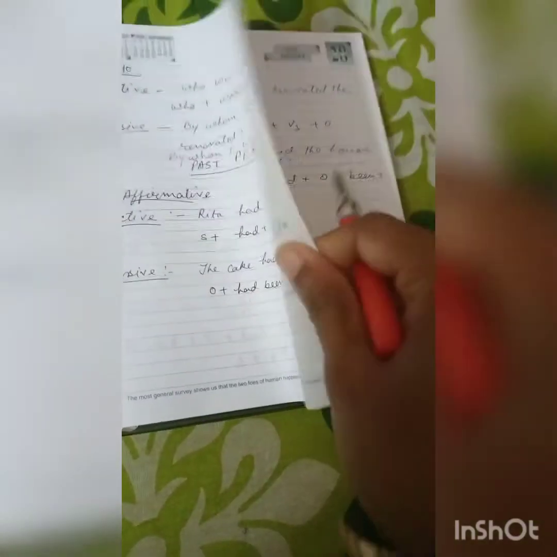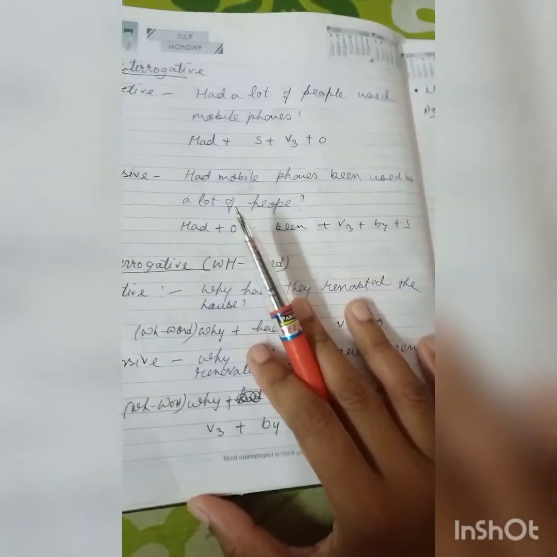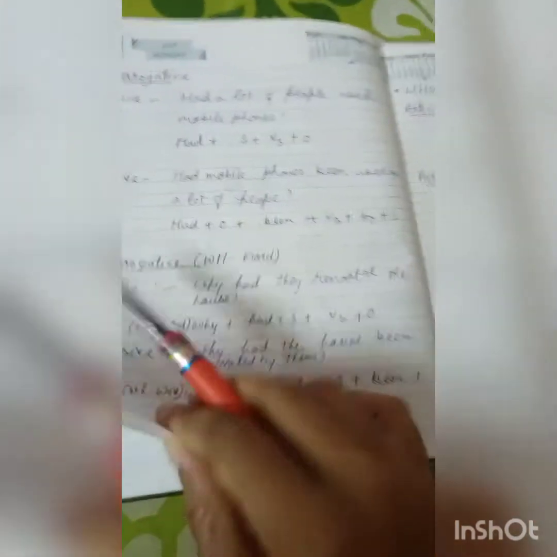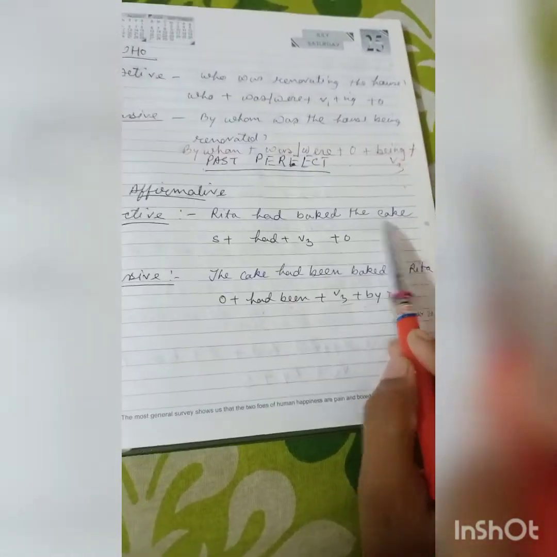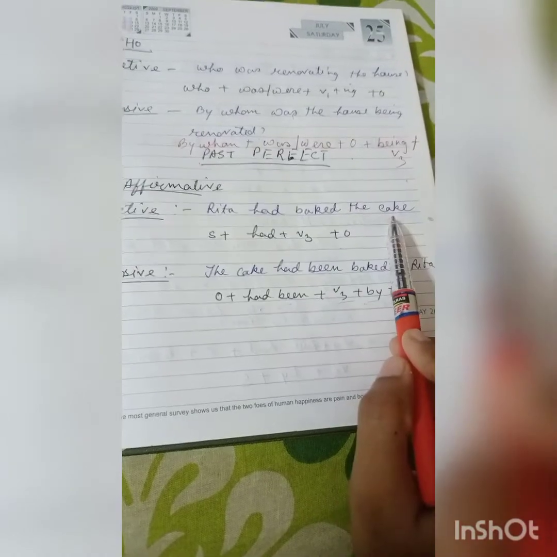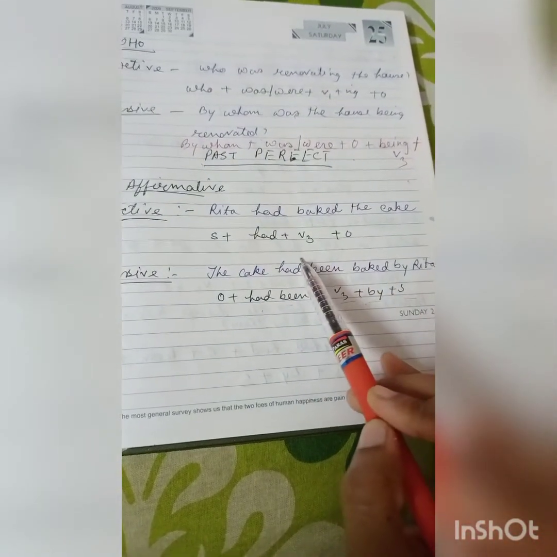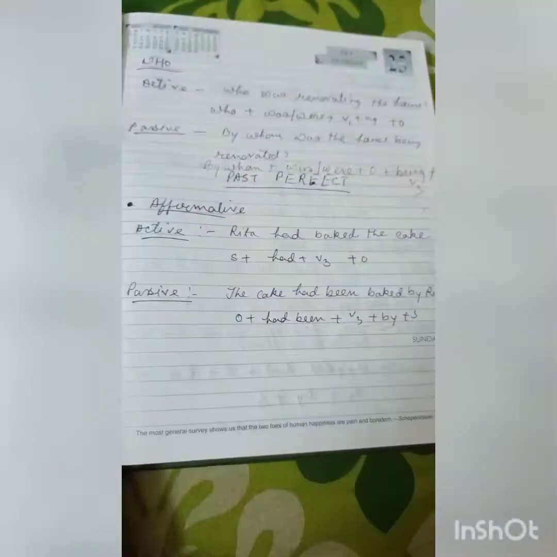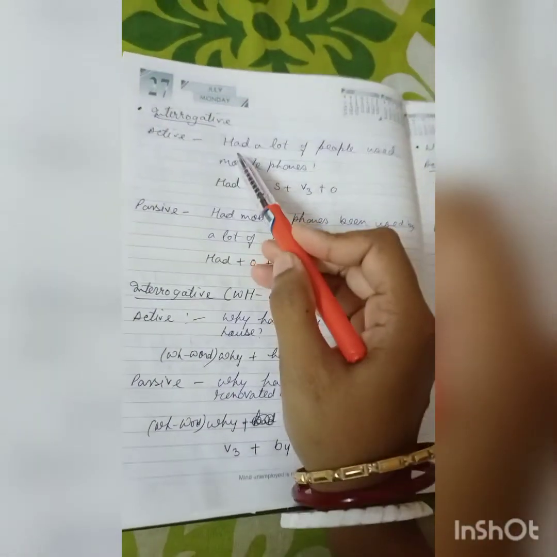Next. Negative, you all know. I have not written negative because I think it's clear to you all that in negative you have to use only not. If I give Rita had not baked the cake, in negative, so what will be the answer in passive? The cake had not been, only you have to use that not, not been baked by Rita. Okay. In negative.